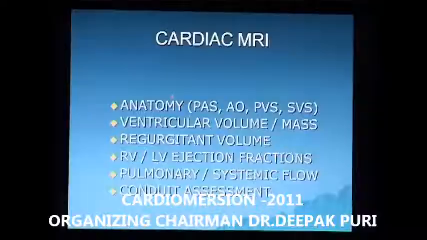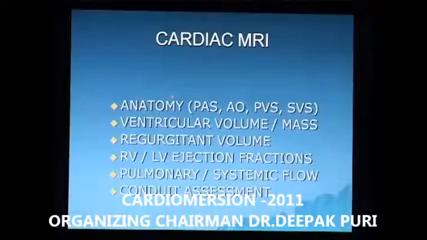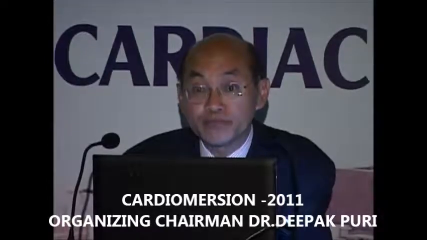But without question, its strongest value is accurate quantitative assessment of both right and left ventricular ejection fractions, both at rest and with exercise. It can also help in looking at residual shunts, and is certainly very useful when artificial material defeats ultrasound, such as conduit assessment.